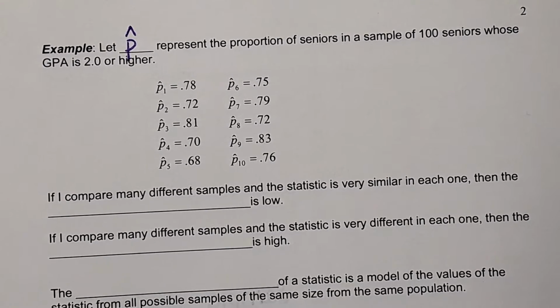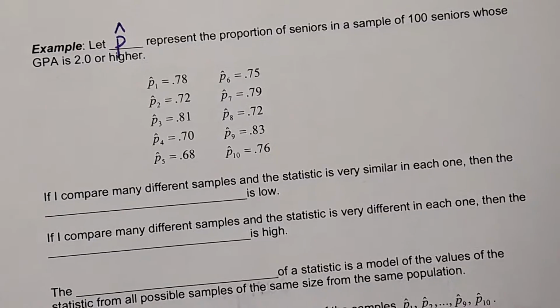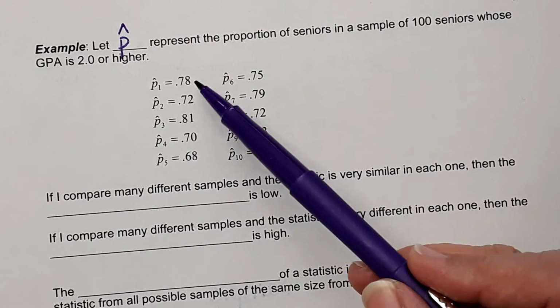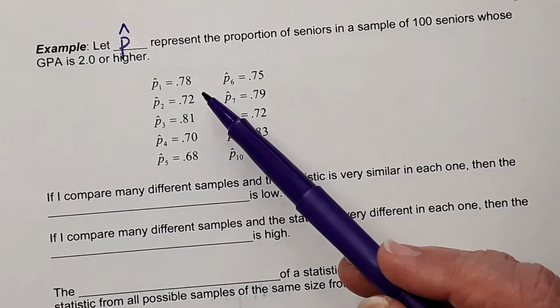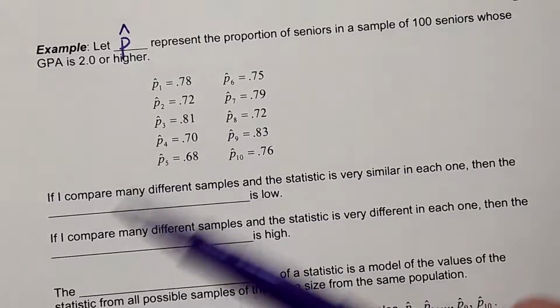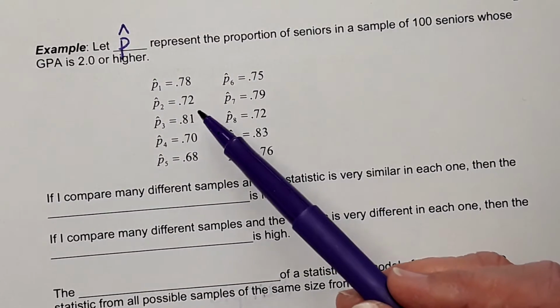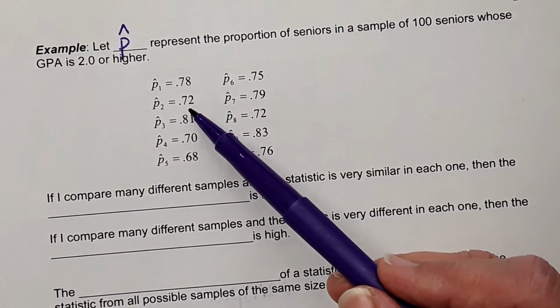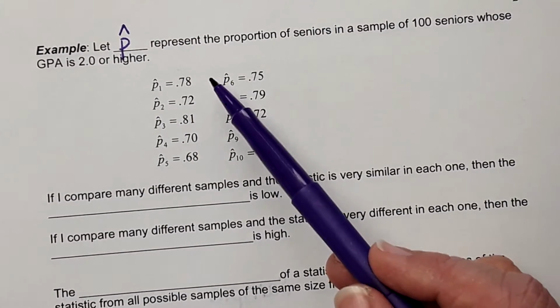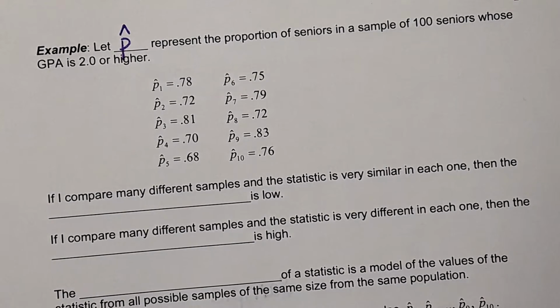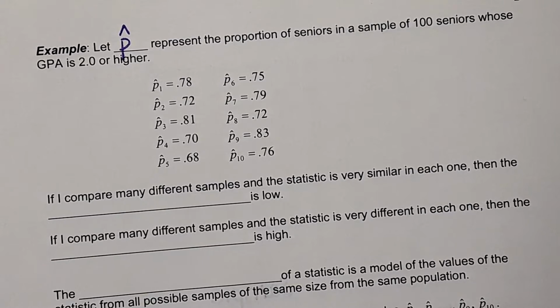We took 10 samples, and in our first sample, 78% of those seniors had a 2.0 or higher. In sample 2, 72% had a 2.0 or higher. So it's just a percentage. Do you have a 2.0 or higher, yes or no? So we have 10 samples.